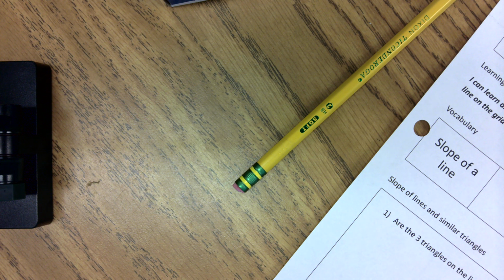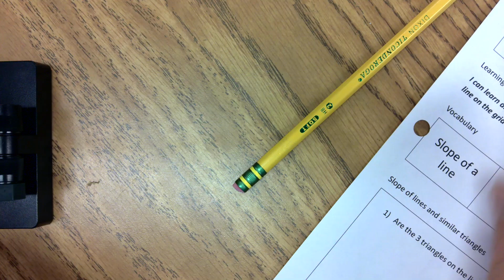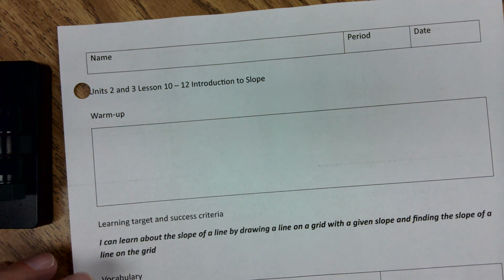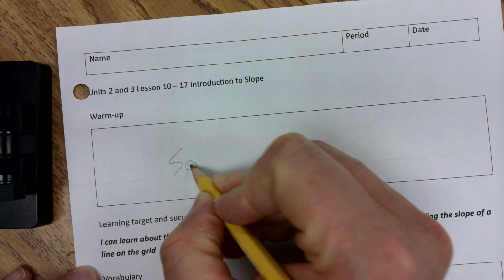Oh, hey guys. So I won't be here today, but your notes for today are right here. I forgot to do warm up today, so don't worry about the warm up. Sorry.